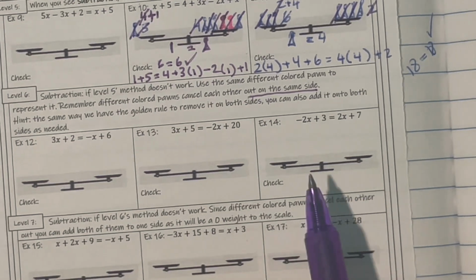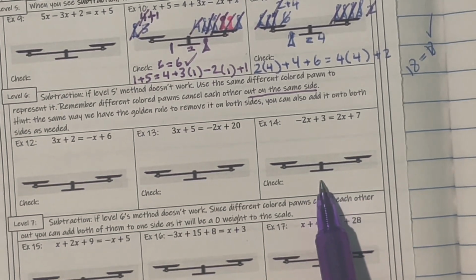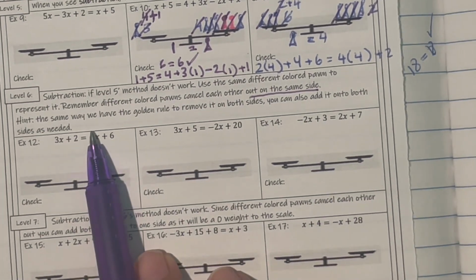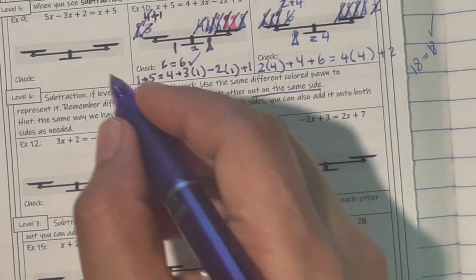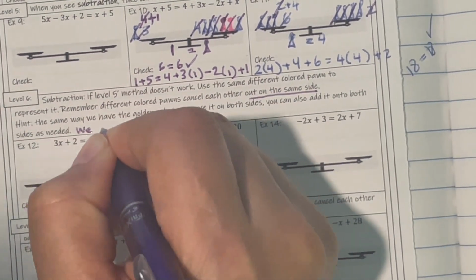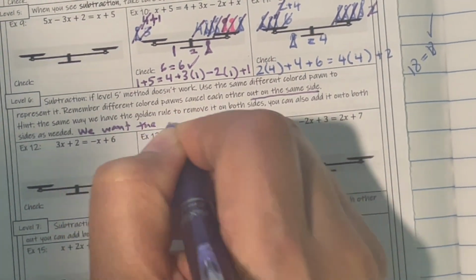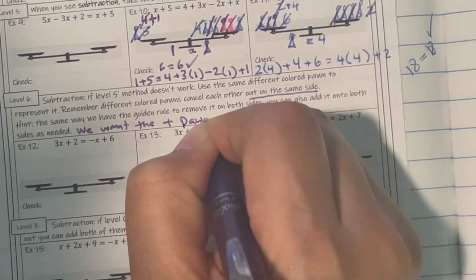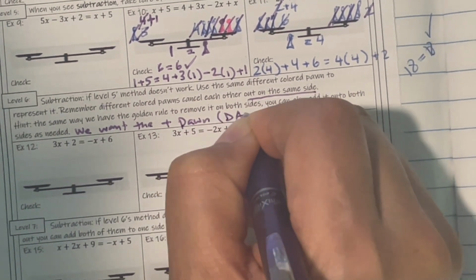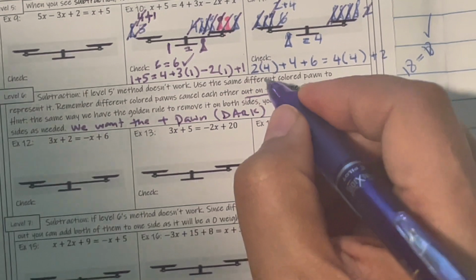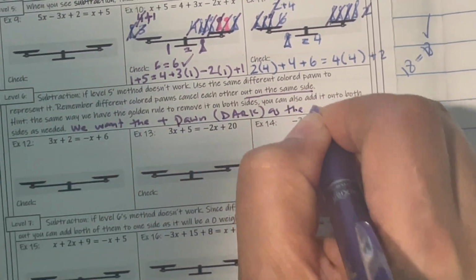All right, so we're going to add on a little note. I just want to add on, we want the positive pawn, which is the dark, as the final answer.